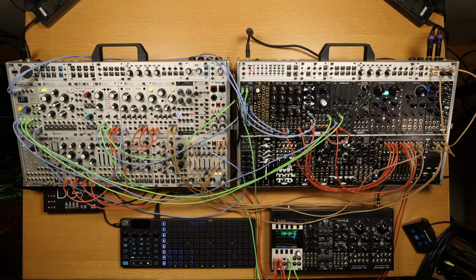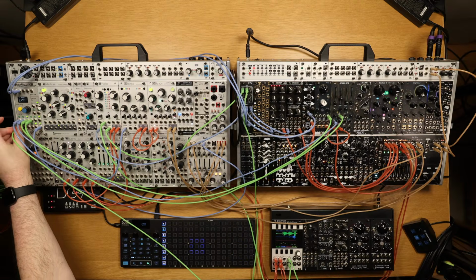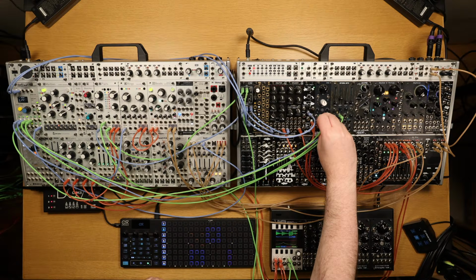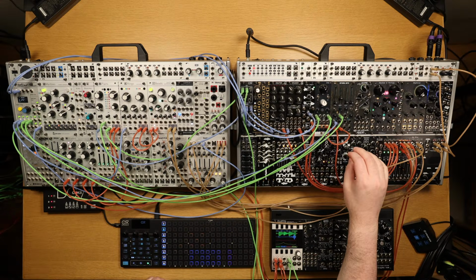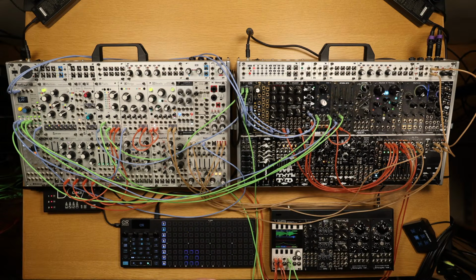But I wonder about using PAM as an FM input. We could try that. Let's do another cable from the 5th output of PAM into the FM input. I'm going to turn the FM all the way up so we hear the maximum effect.